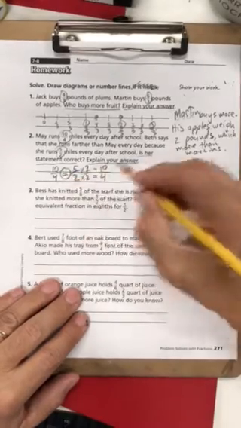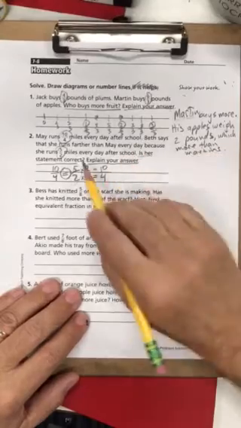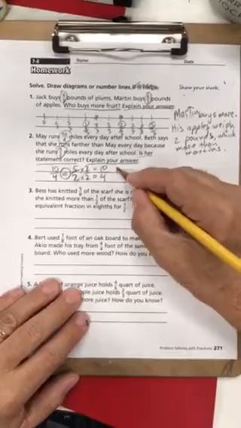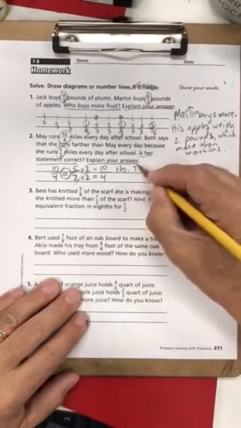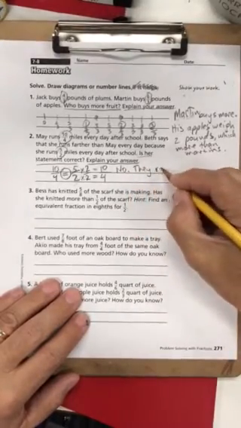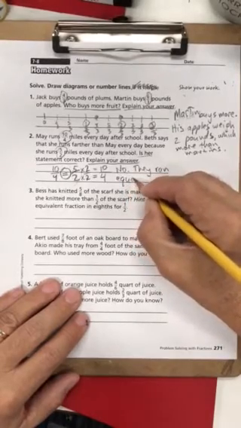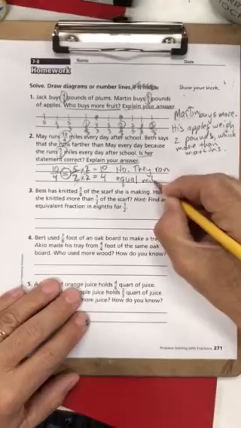So they're equal. And so to answer the question, is her statement true? No. They ran equal miles.